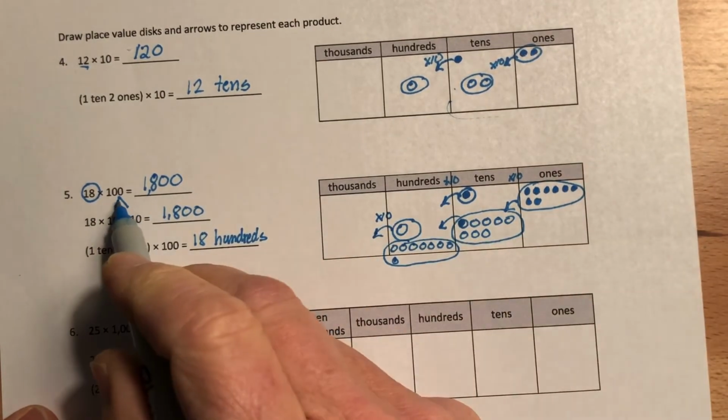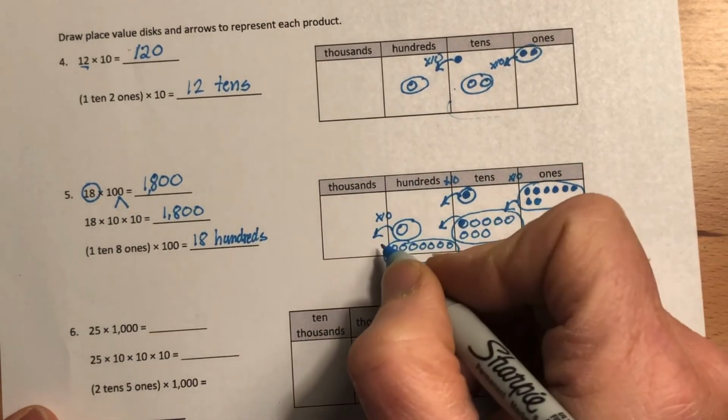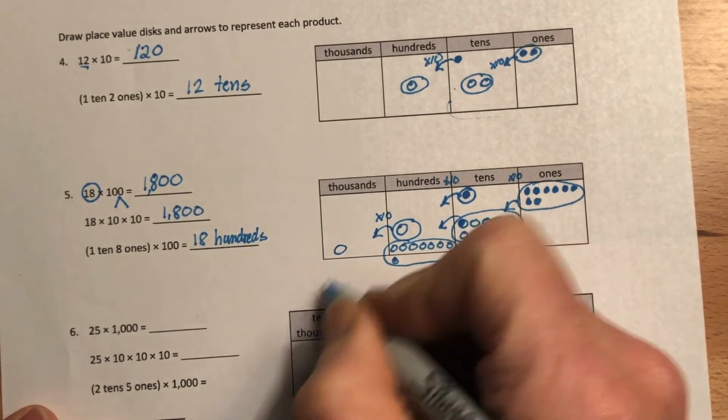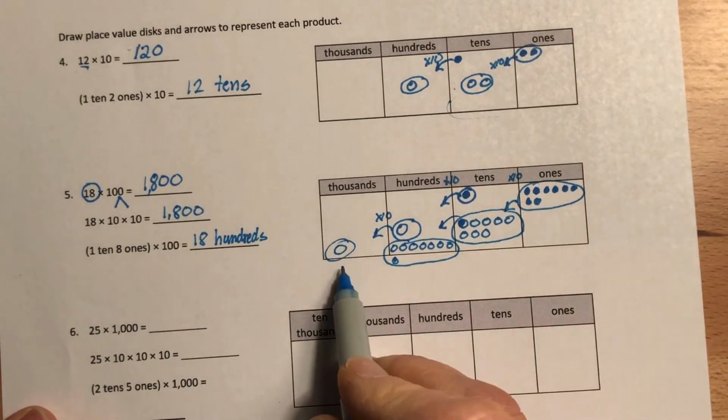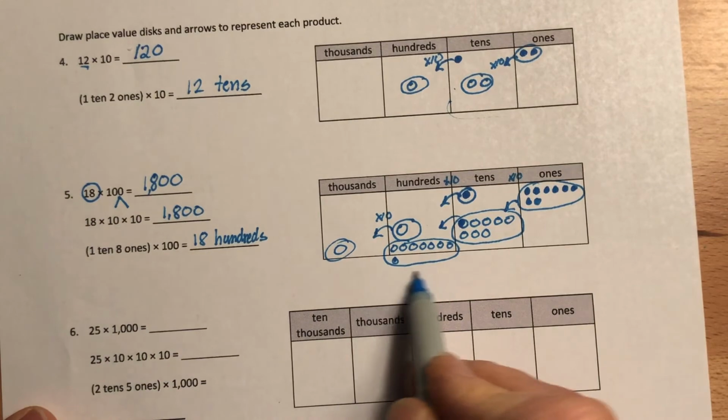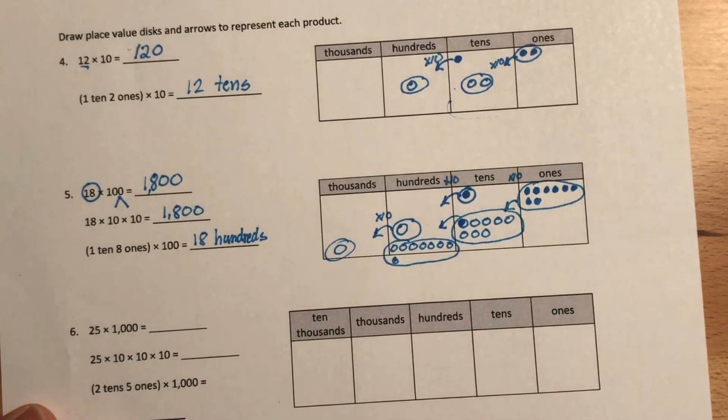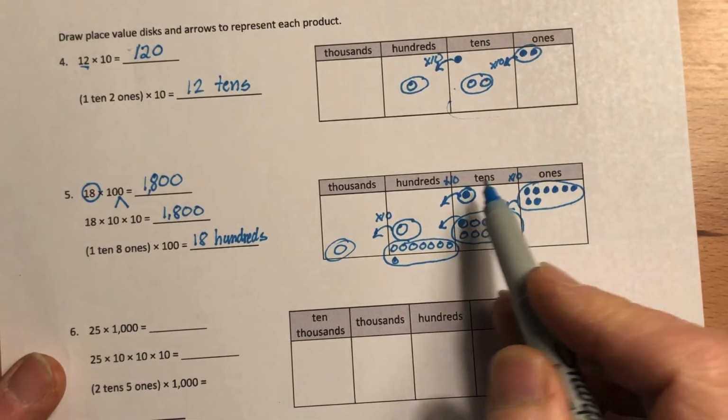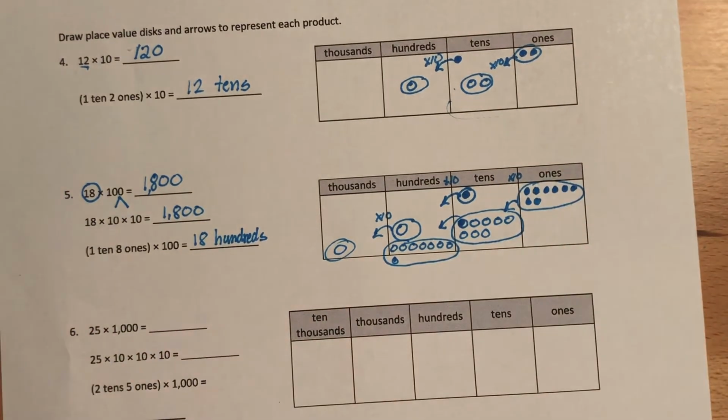And this one I've got to multiply again, because we're multiplying by 100, which is 2 tens. I've got to multiply that to 1,000. Okay, so I end up with 1,800. Okay, so each one needed to be multiplied by 10 twice. Needed to cross over 2 place values. Okay, 2 place values, and that's how that ends up.